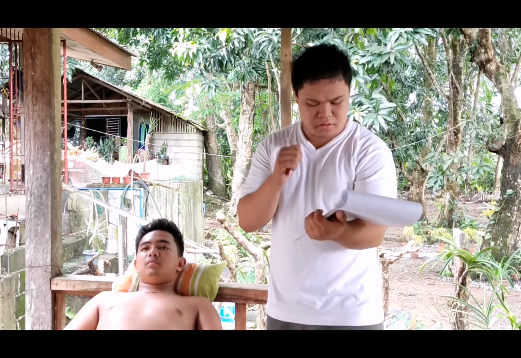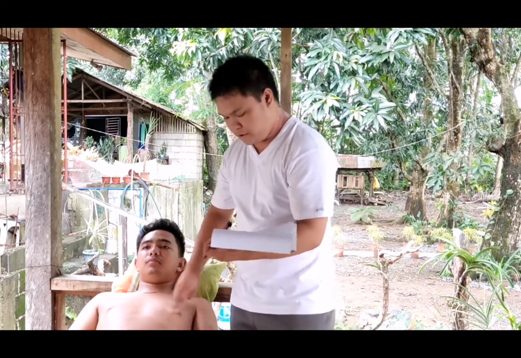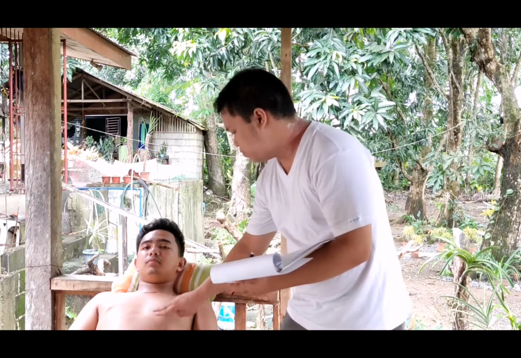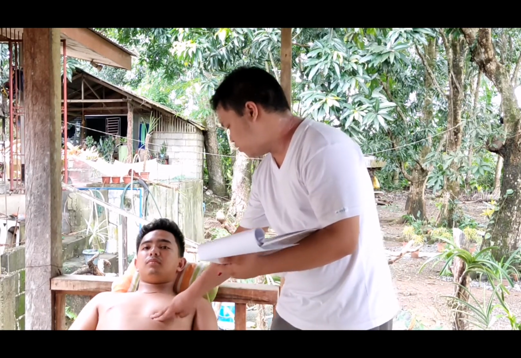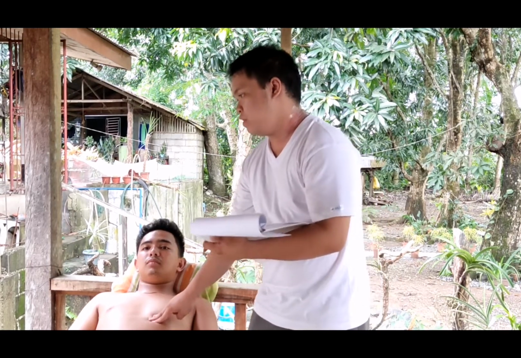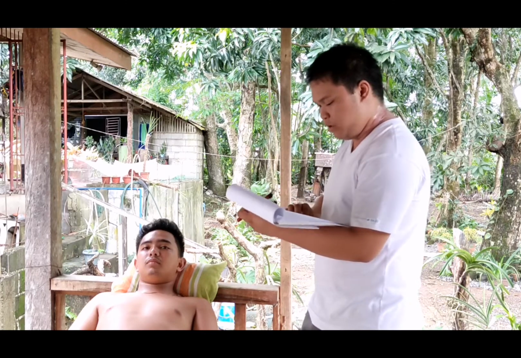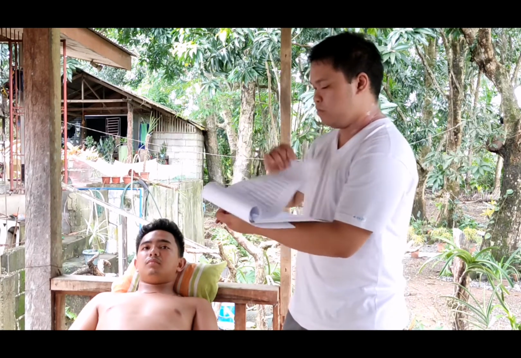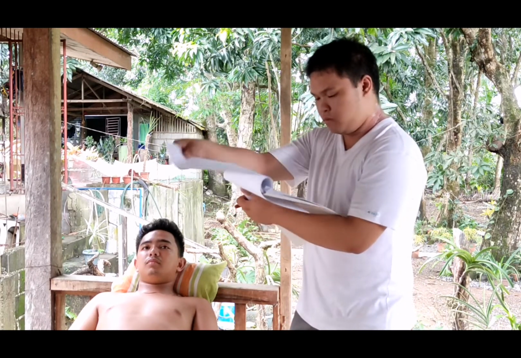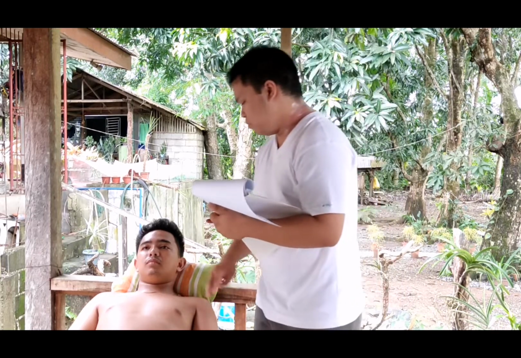Now next we are going to palpate the apical impulse, which can be found right here in the left lower part of the chest. But since there is nothing out of the ordinary there, next we're going to palpate the epigastric area in the upper abdomen midline.